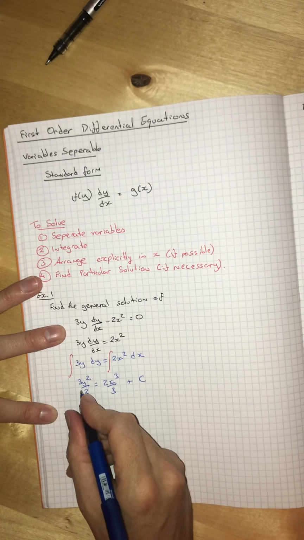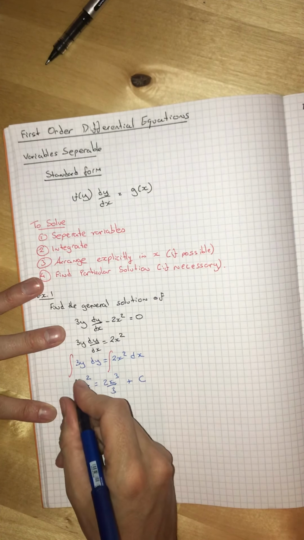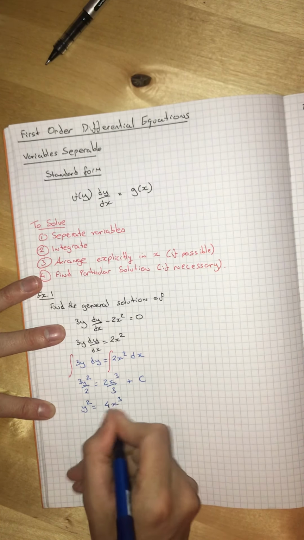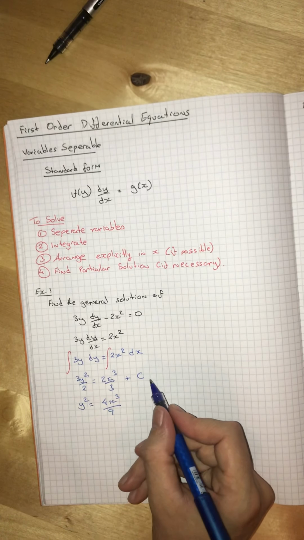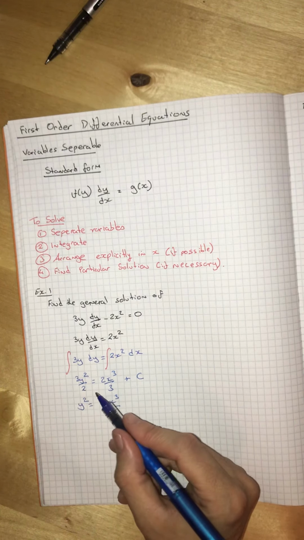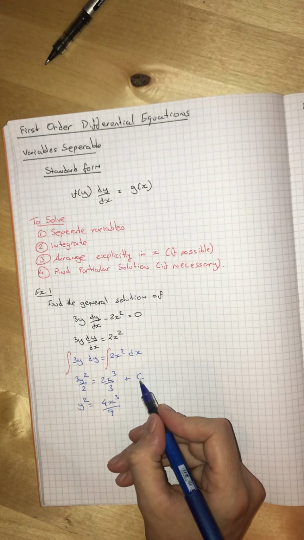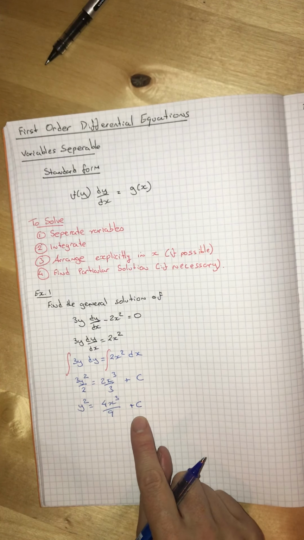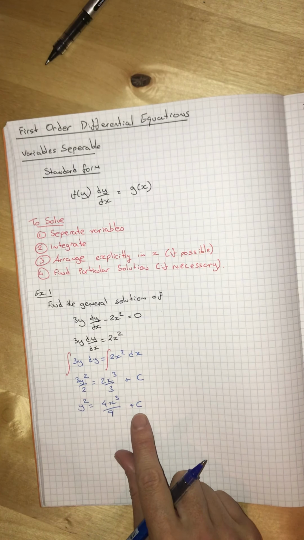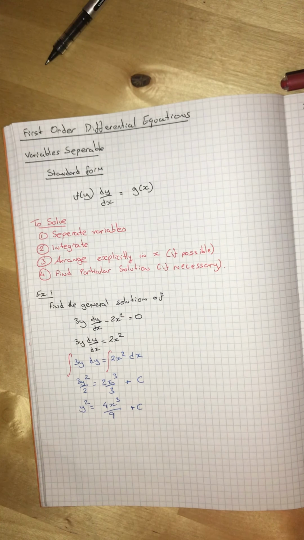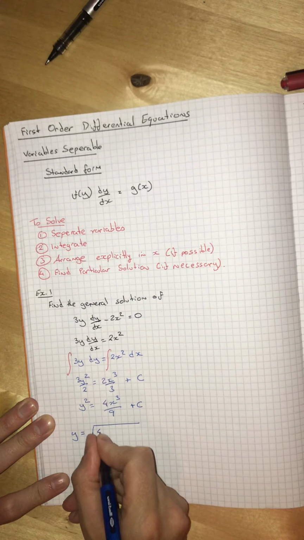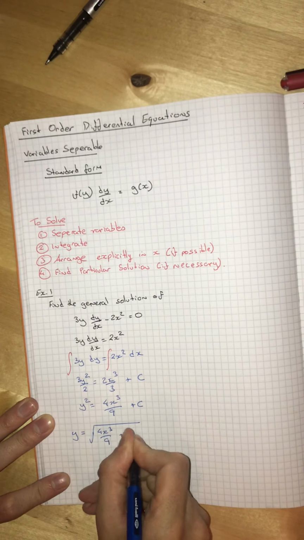And now to arrange explicitly in x, I'm going to multiply through by 2 and divide by 3, which will give us y squared equals 4x cubed over 9 plus c. I'm multiplying an arbitrary constant by 2 and then dividing it by 3. It doesn't matter what the arbitrary constant is. We can just leave it as c, as we don't know what that is. It's entirely dependent on what the starting conditions are, so it will be factored in. We only need to change the c if it is multiplied or divided by an algebraic term, which we'll come to at some point, I'm sure. Now, last step is to arrange explicitly in x, which means y equals the square root of 4x cubed over 9 plus c.